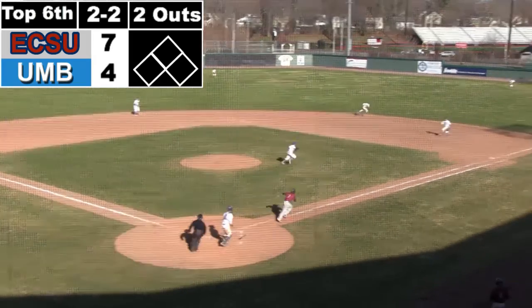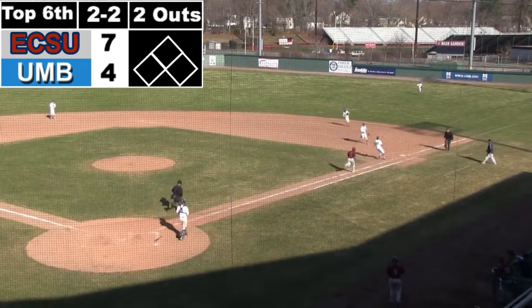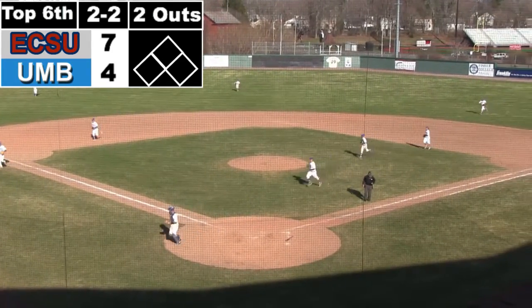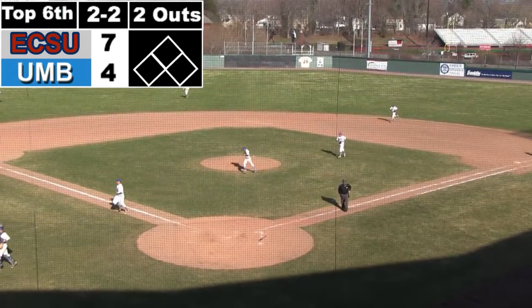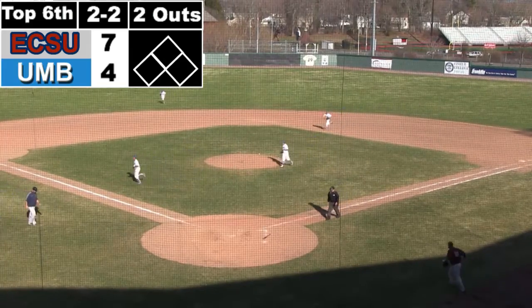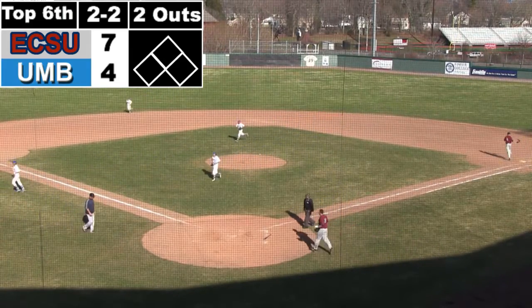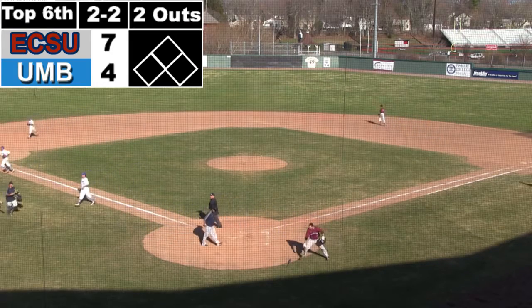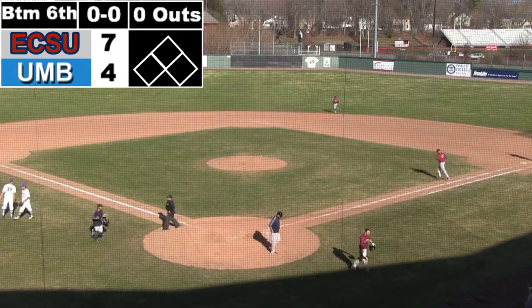2-2 pitch, grounded softly down the first base line, and it'll be given over to Kaufman. A nice play by Nagel. And the Beacons get out of it, but not before Eastern Connecticut State strikes for 7 here in the top of the 6th. We head to the bottom of the 6th. Can the Beacons get some runs back? They trail for the first time here in game number 2, 7-4.